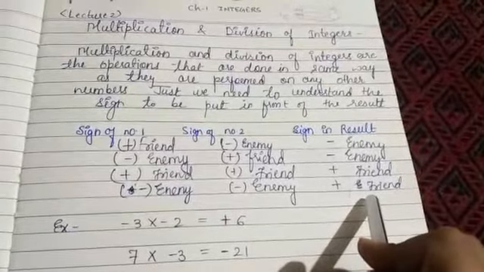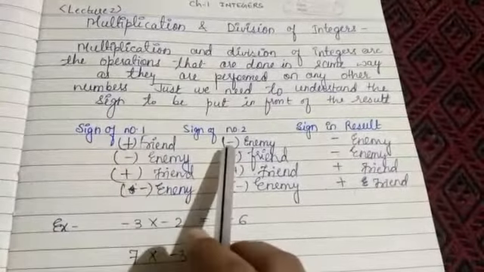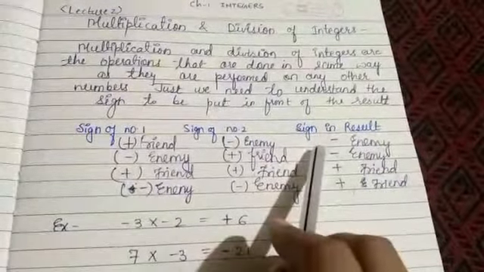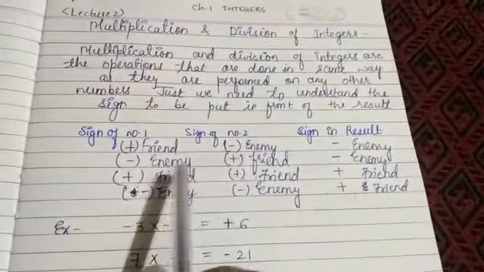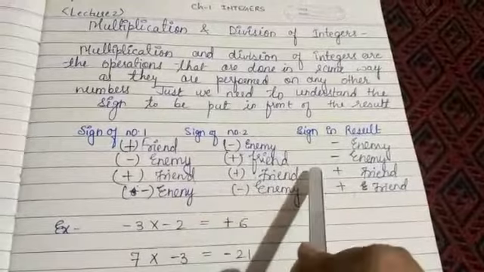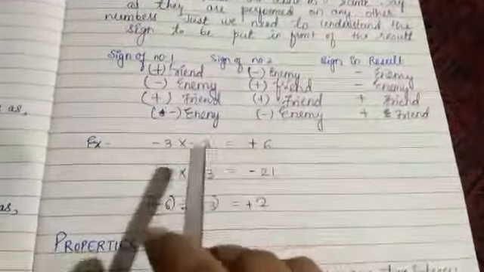Right? Getting my point? That means what you need to remember is, if you have a positive and a negative number, that means opposite signs are there with the two numbers, you need to put a negative sign. And if there are numbers with the same sign, that is positive and positive, or negative and negative, then you need to put a plus sign, right?